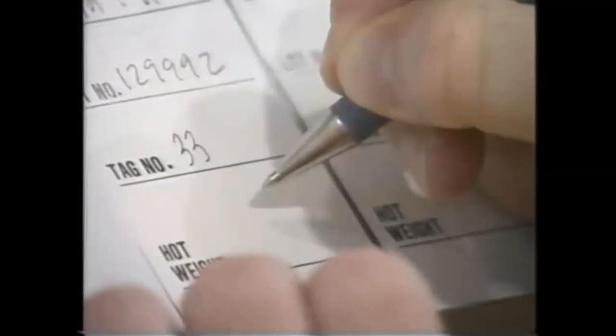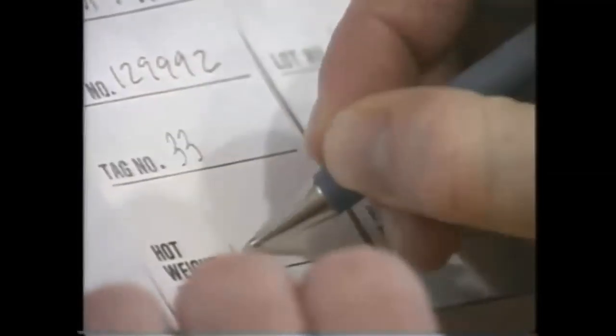The person doing the pre-shipment review also initials carcass tags, which are pinned on each carcass side. Each pork carcass is assigned a different lot number based upon the order that animals were slaughtered and the slaughter date.